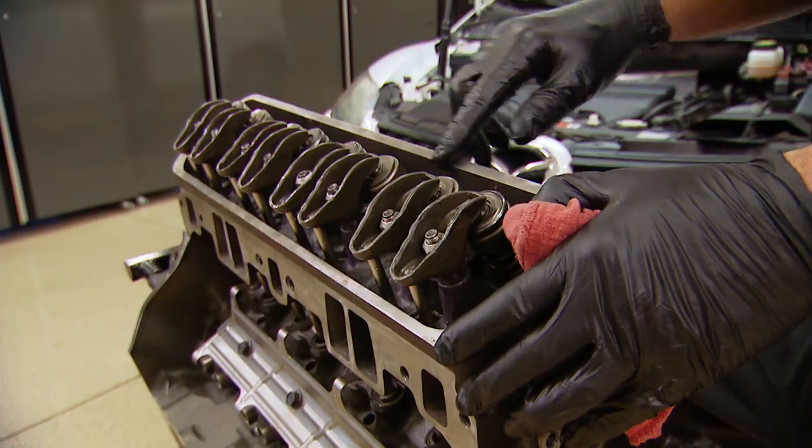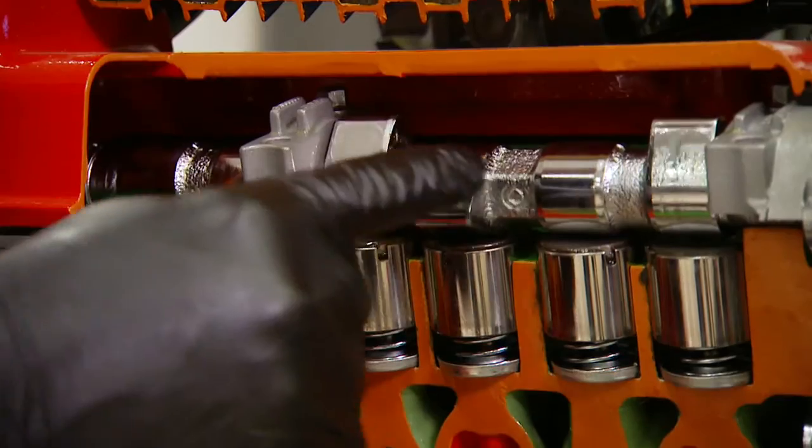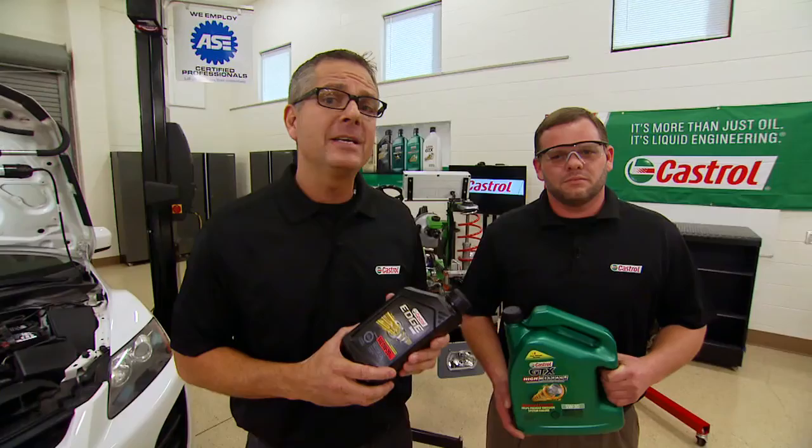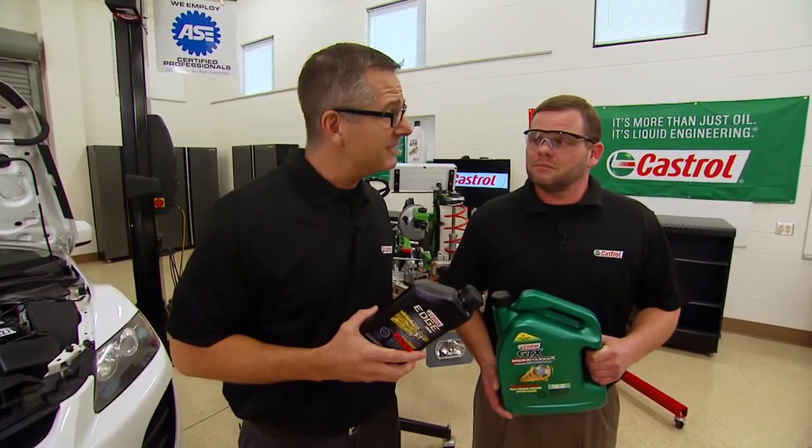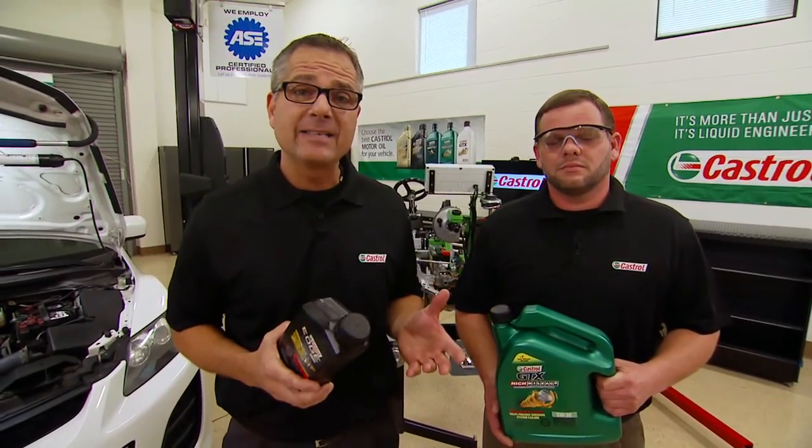Oil's the lifeblood of your engine, and that's what this presentation's about, motor oil. We're going to teach you everything you need to know about motor oil. We're going to talk about its purpose and function. We'll look at some types of motor oils. We'll discuss some API and some viscosity ratings, and we'll discuss some additives that go into this motor oil.